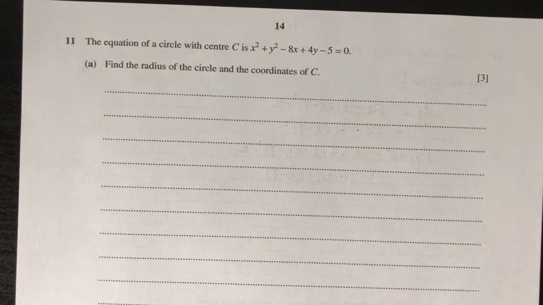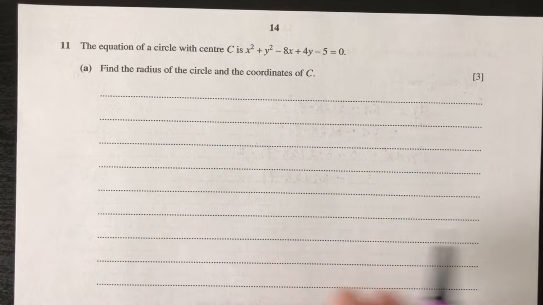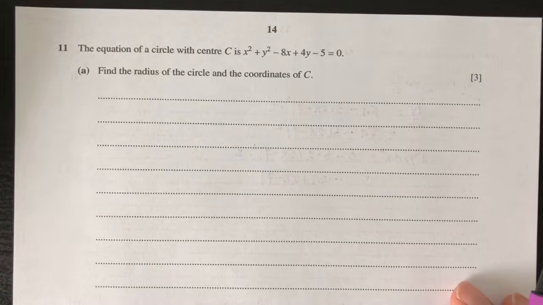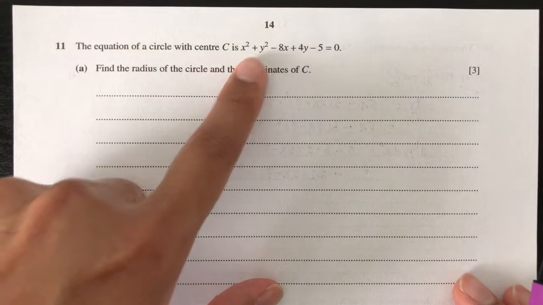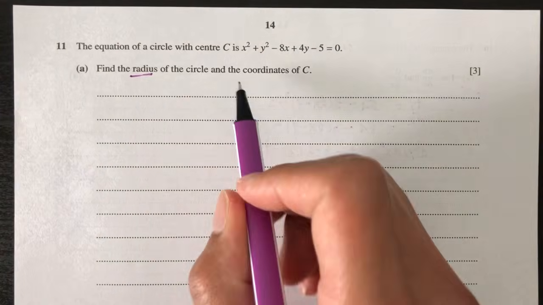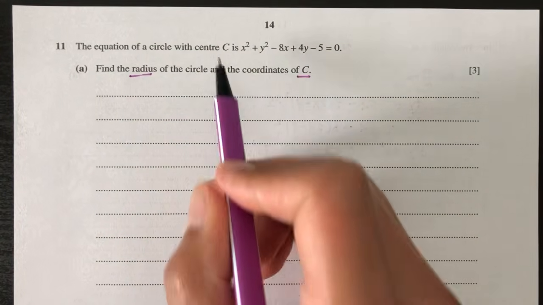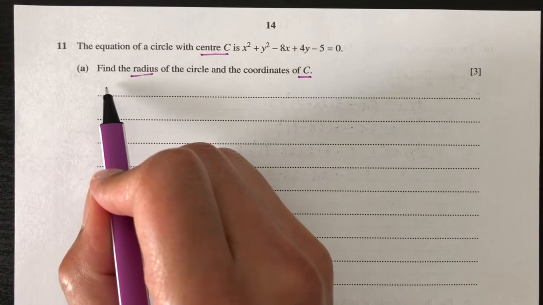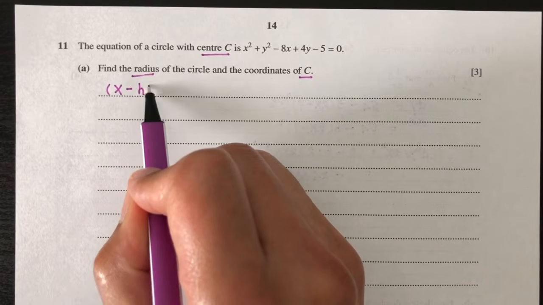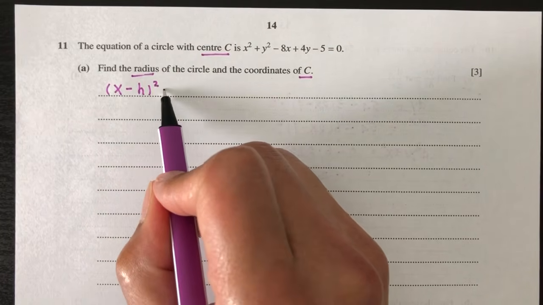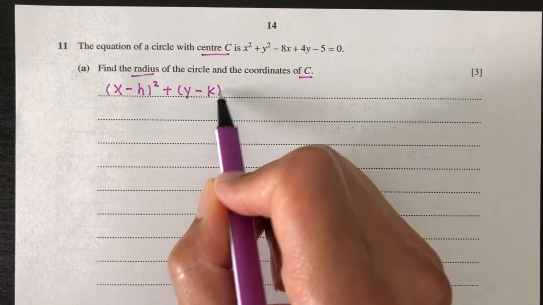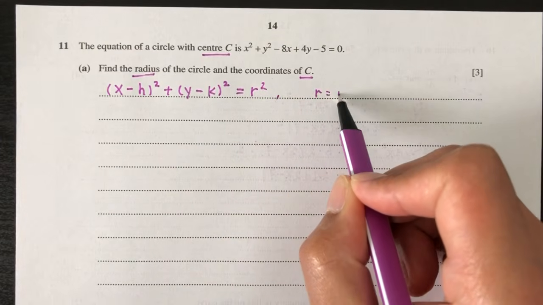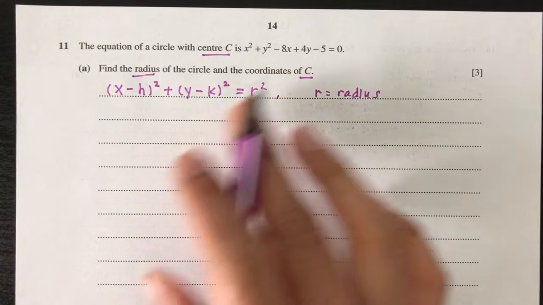Usually that should be given to us, but if you don't know this, you will not be able to do this question. So you have to know what is the general formula for a circle. Here it was given to you already. Find the radius and the coordinates of C, which is the center of the circle. So the formula for the usual circle will be (x minus h) squared plus (y minus k) squared equal to r squared, where r is the radius. So you have to know this formula to find these values.